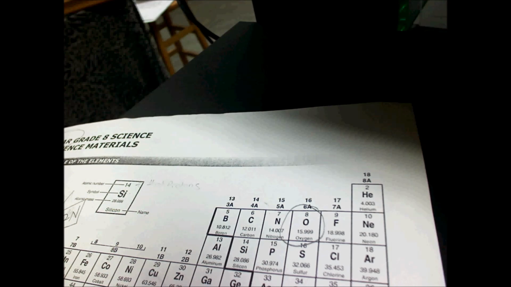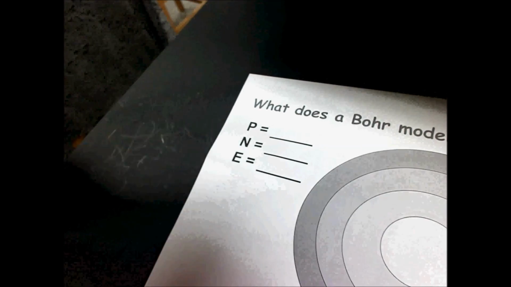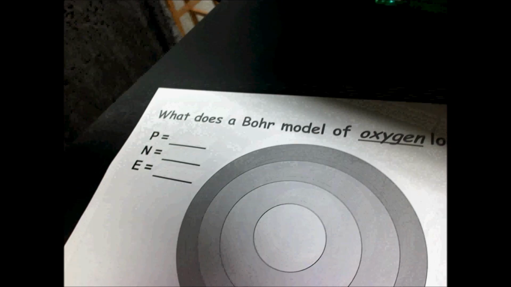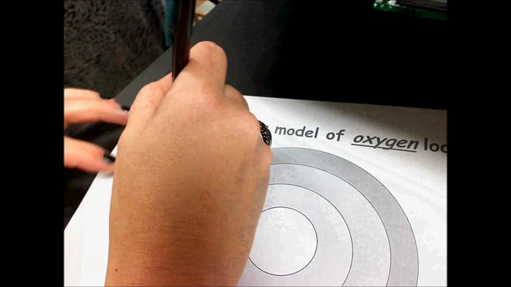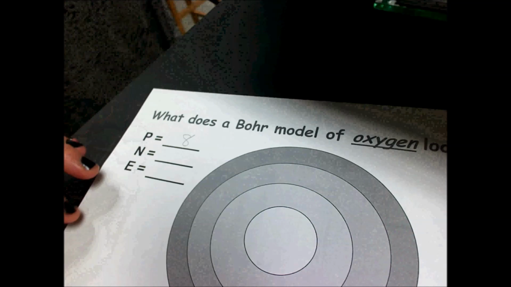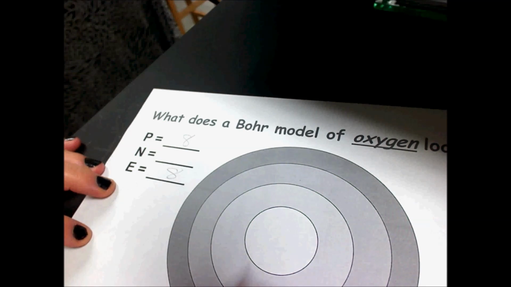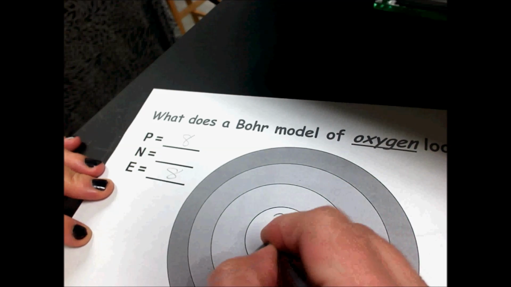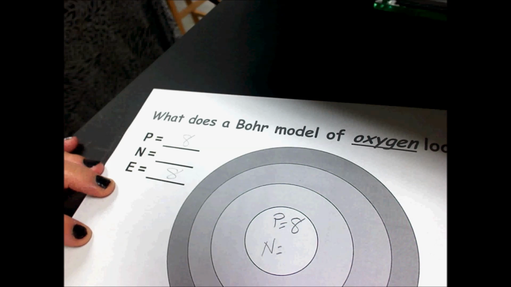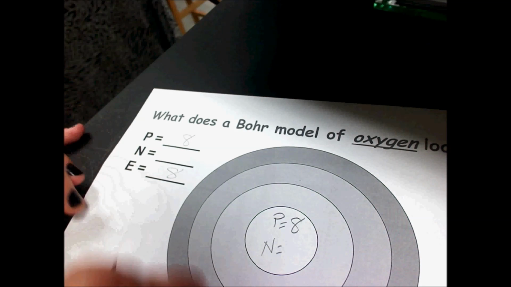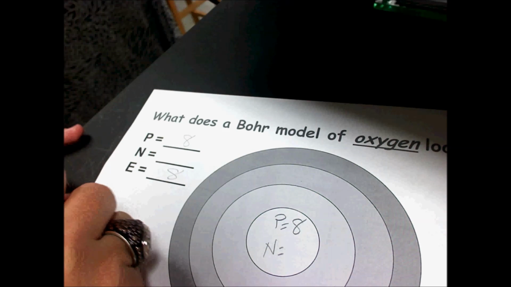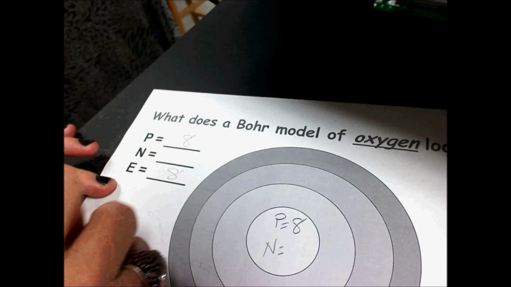Alright, so let's take a look at our Bohr model for oxygen. We know that our Bohr model shows oxygen's periodic number is 8, or its atomic number is 8. Okay? Anytime we know the number of protons, we automatically know the number of electrons. Okay? So I'm going to go ahead and fill my protons in here in the center of my nucleus of my atom, which is 8. My neutron number I'm not sure on yet, but we're going to figure that out in just a minute. And we know that our atomic mass is 15.9, and that always is going to round up to 16.